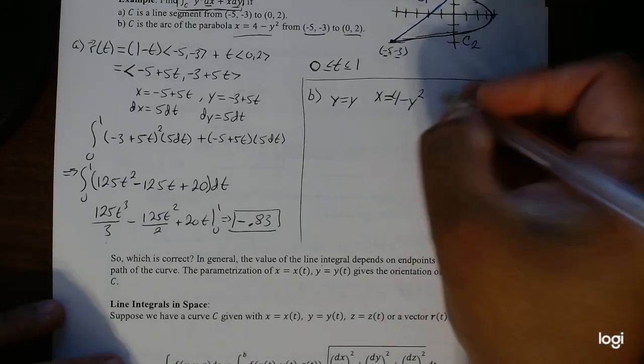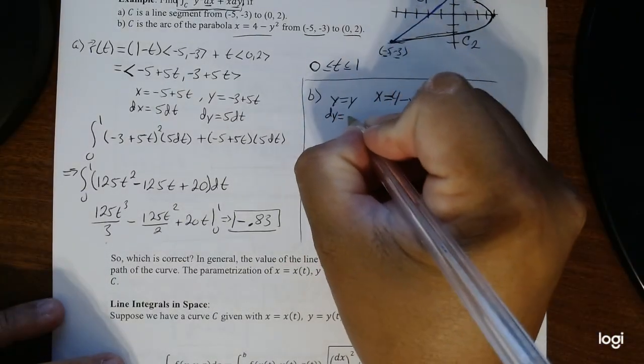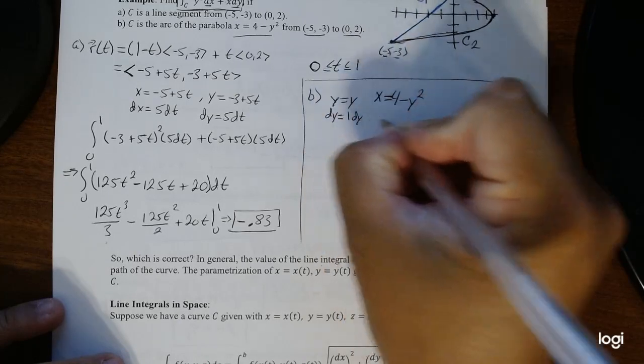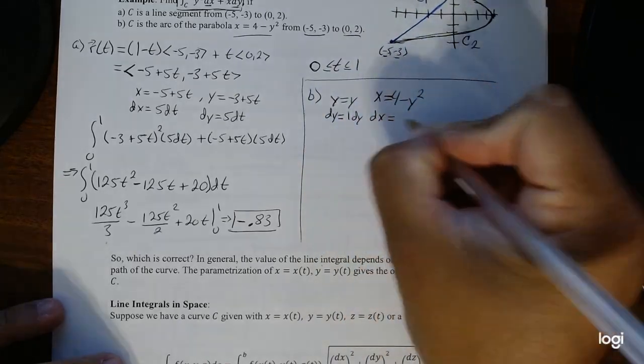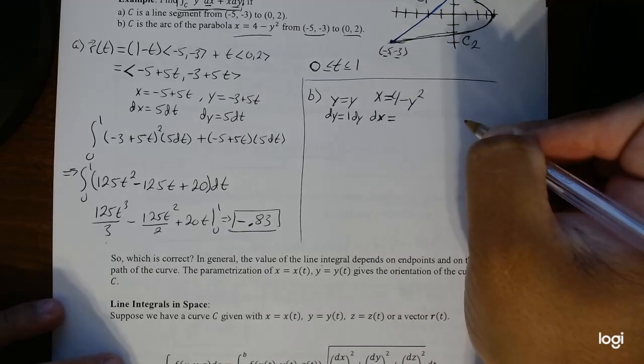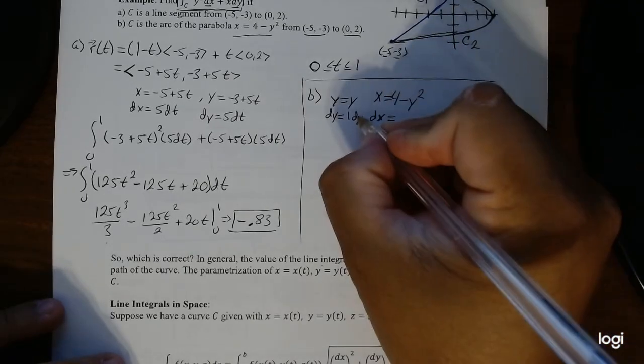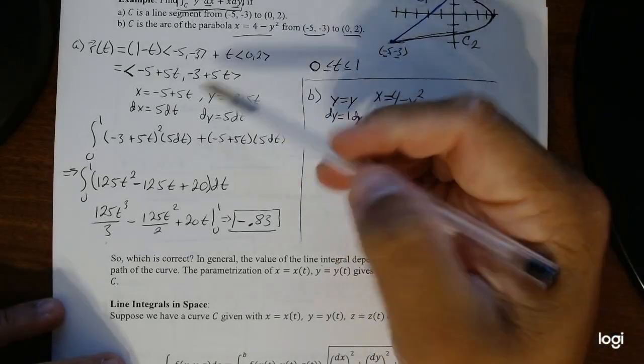So now we just take the derivative with respect to each one. The derivative of y is just 1 dy. The derivative of this is going to be what? Interesting, huh? Remember, here we took the derivative with respect to t.